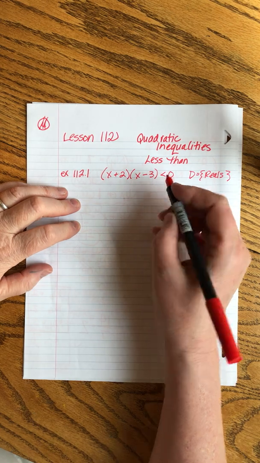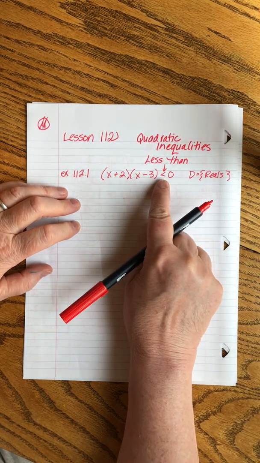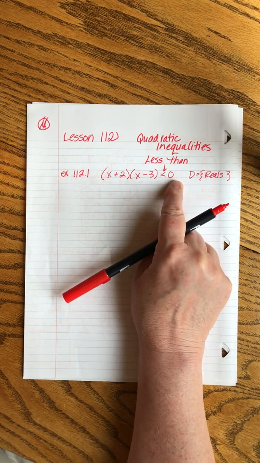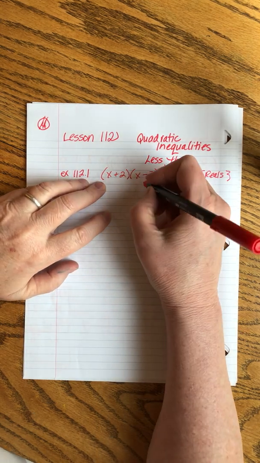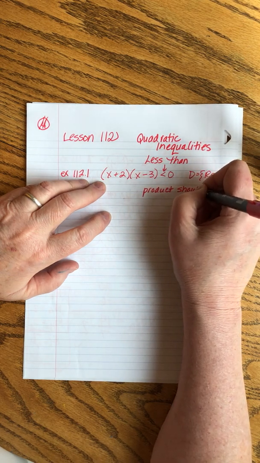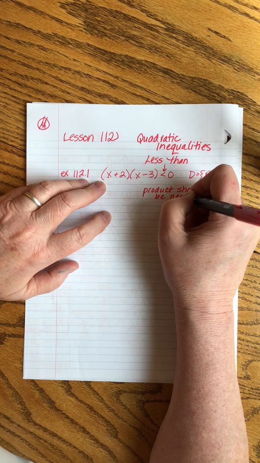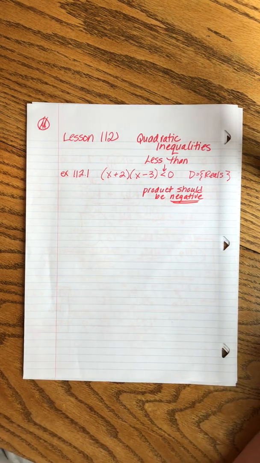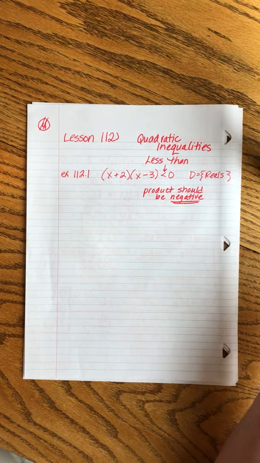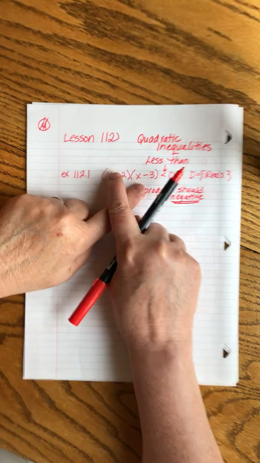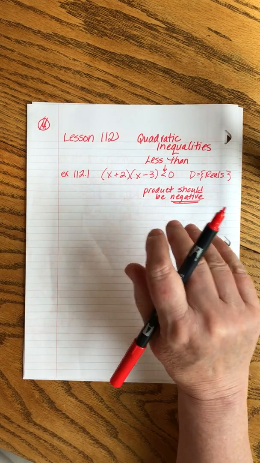And we notice that this time, our inequality is pointing to say that this big thing is less than 0. That means we want the product to be a negative number. Last time we wanted the product to be a positive number. This time we want it to be negative. We know that when we are multiplying two numbers together, if we want it to be negative, then one should be negative and one should be positive, right? This can be negative and this positive, or vice versa.